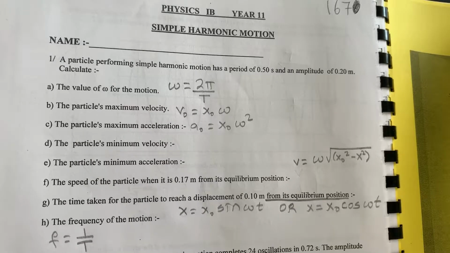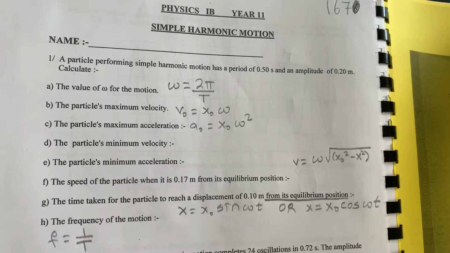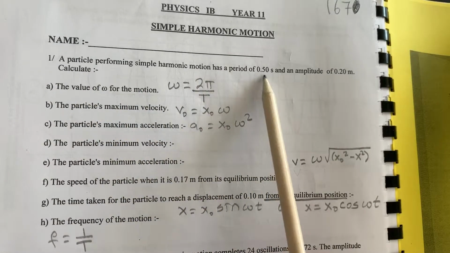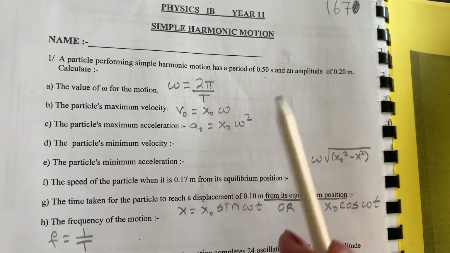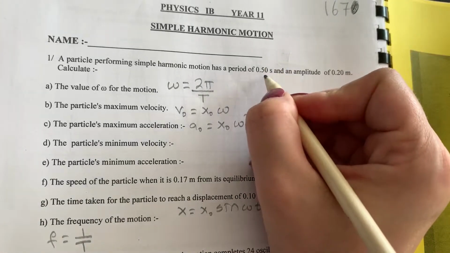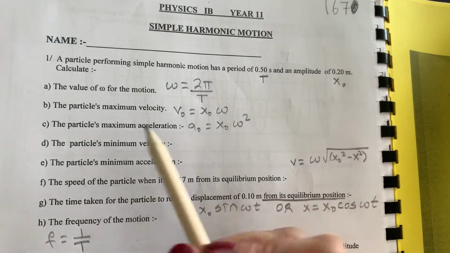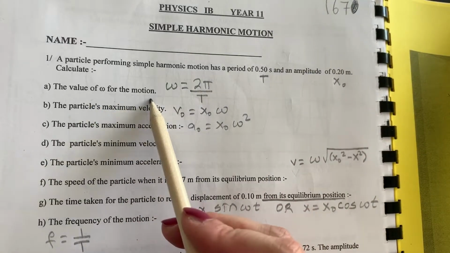Okay, this video is the solution video for homework after lesson 2 of the waves unit, simple harmonic motion, HL only section. So the first question: a particle performing simple harmonic motion has a period of 0.5 seconds and an amplitude of 0.2 meters. Let's label this as T and that as x0. Find the value for omega for this motion.